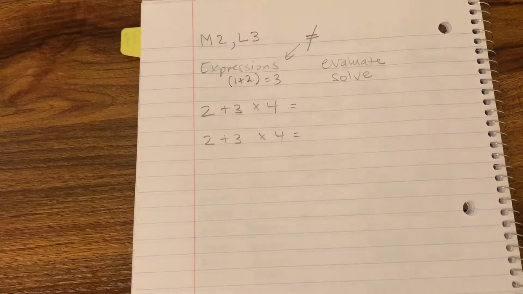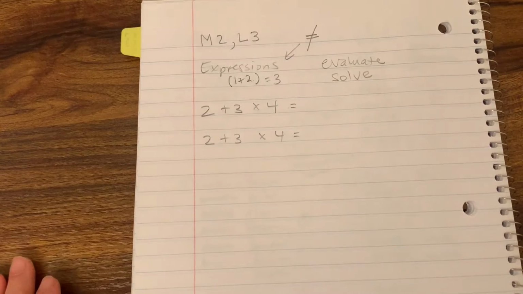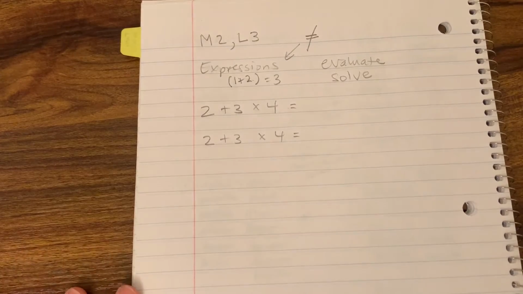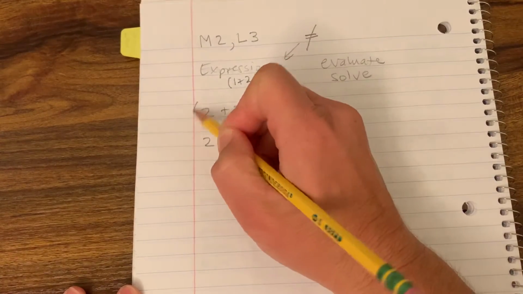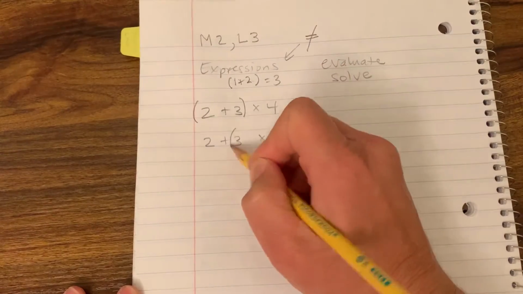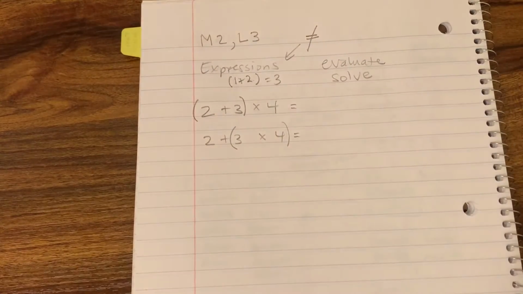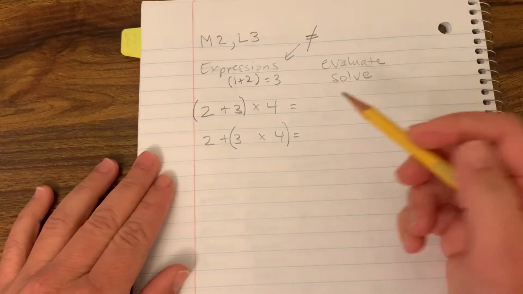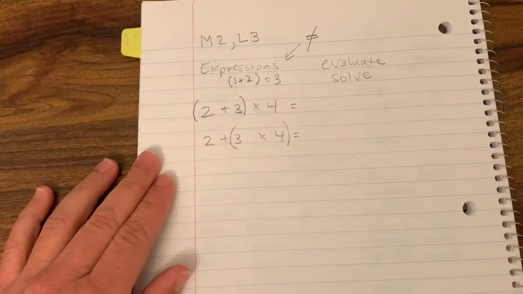Okay, did you get two different answers? How did you get two different answers? The way you can get two different answers is by putting the parentheses around different numbers. So I could either put my parentheses around 2 plus 3, or I could put them around 3 times 4. This shows me what part of the expression I have to solve first.